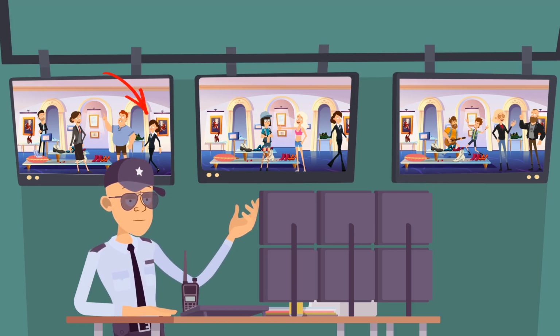Something about this lady is very suspicious. She became taller in the second image. That's because she's wearing the stolen shoes.